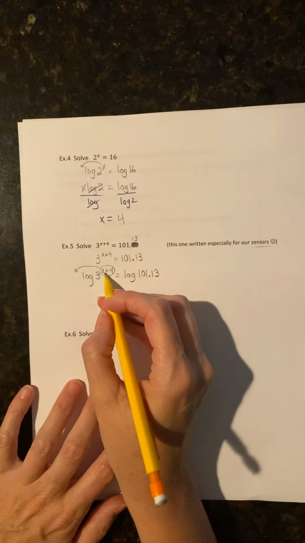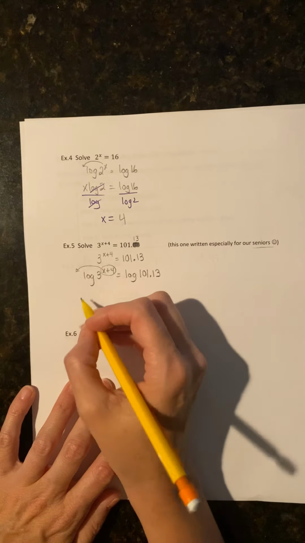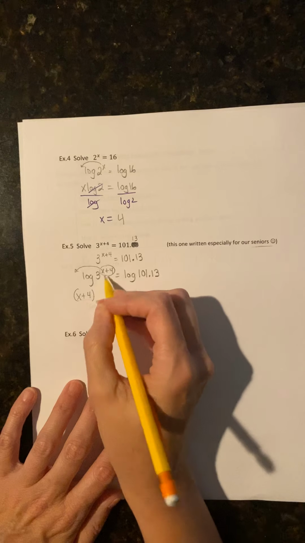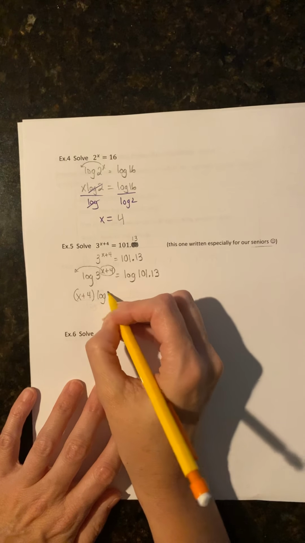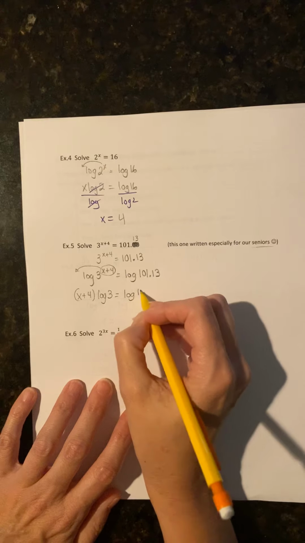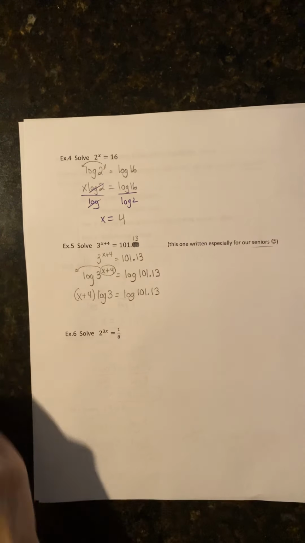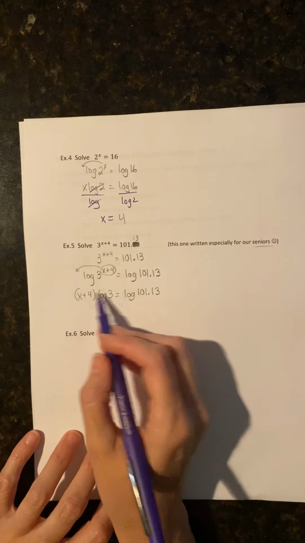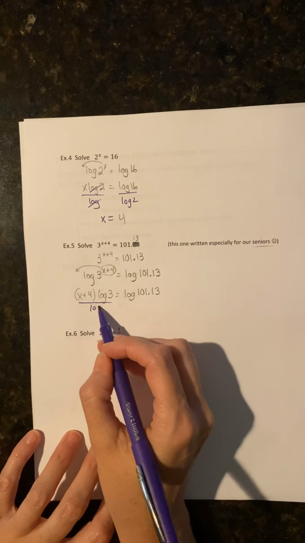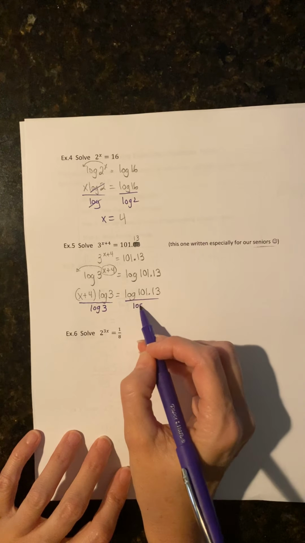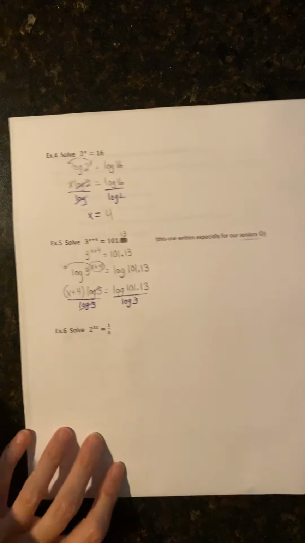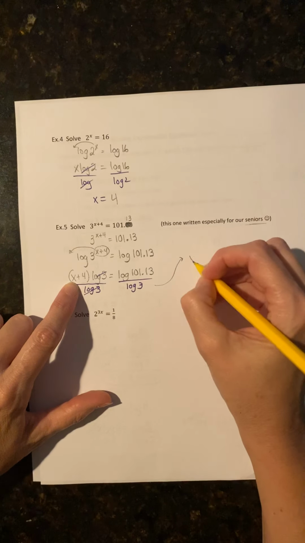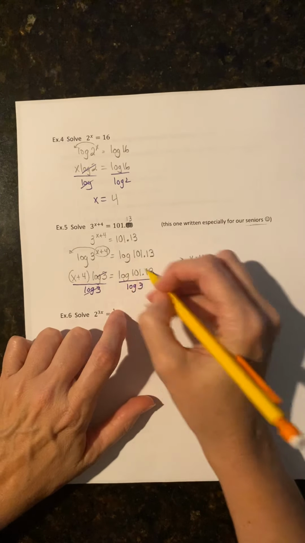Now, this one's a little bit different because we're bringing down a binomial. We're bringing down two things. So we're bringing down x plus 4, that whole quantity. Log of 3 equals log of 101.13. Now this is one I would not try to get rid of everything all in one step because it would need to be distributed. So I would definitely handle those logs first. And so I'm going to write over here what you get. You get x plus 4, because the log of 3 is going to cancel. x plus 4 equals this stuff.